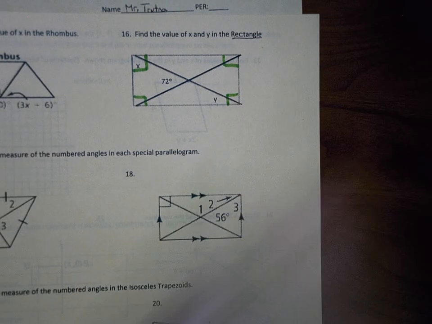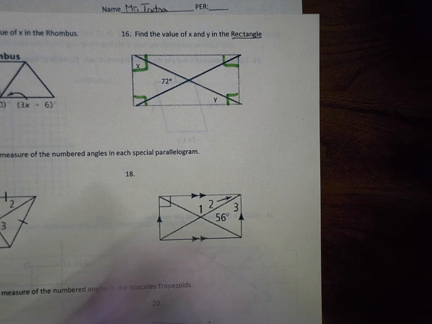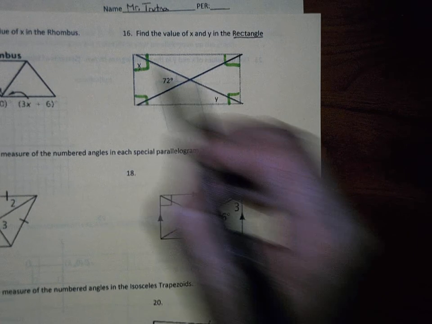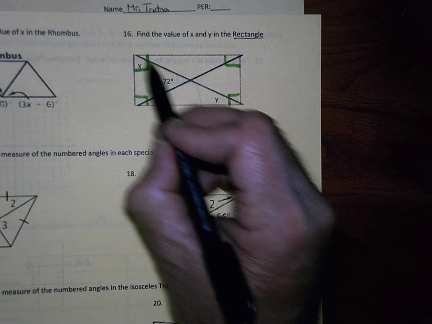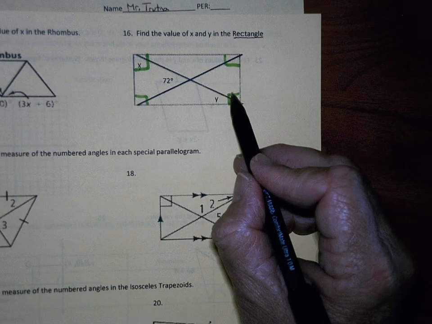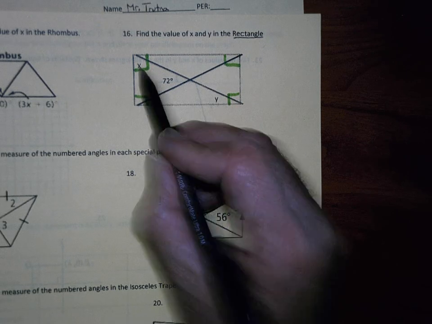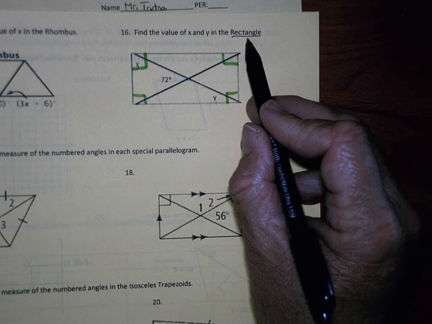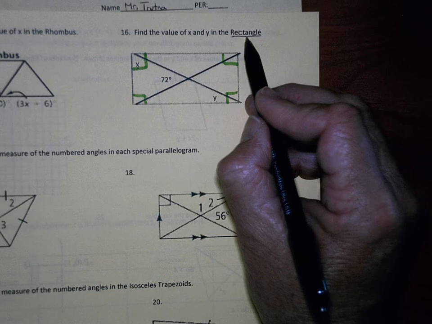Now, please do not make the mistake of saying that x is 45 because it's half of 90. Okay, that is not true. The diagonals in a rectangle do not bisect the opposite angles. So you can't say 45 for x, you can't say 45 for y. Don't make that mistake. That's because this is a rectangle. Okay, but what else do we know about a rectangle?